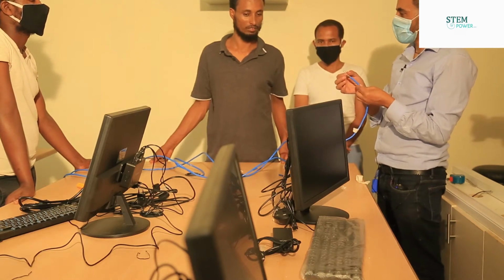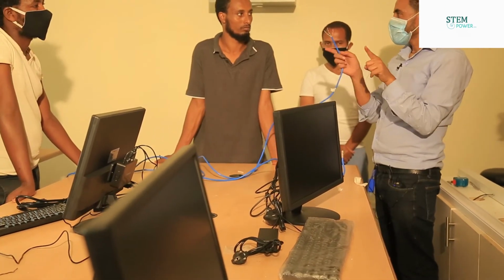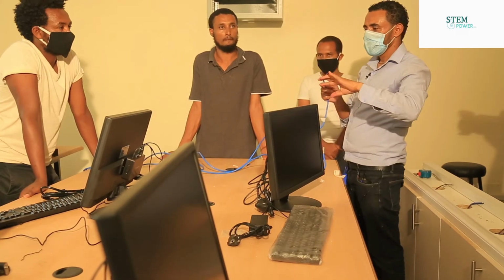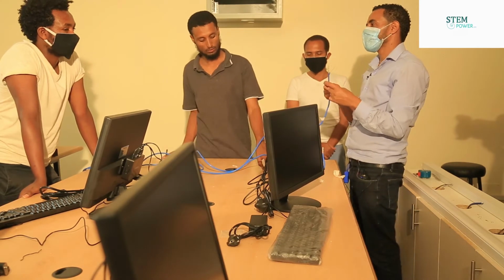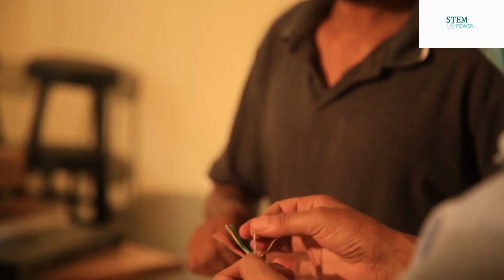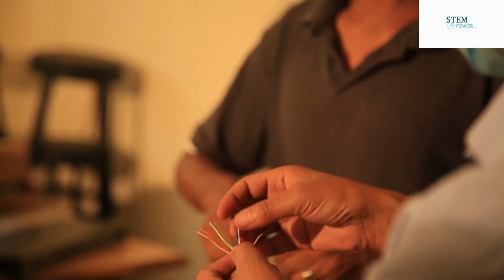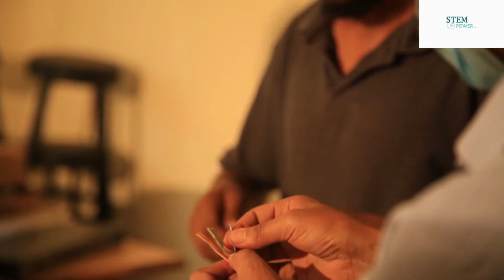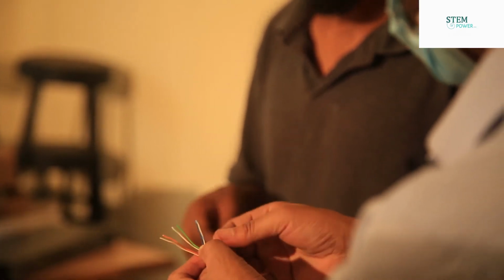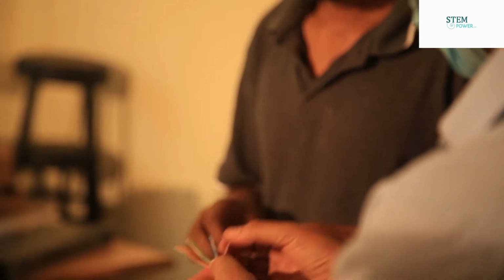In order to perform this straight through cabling, it has its own standard. That means while we are arranging the wires, it has its own arrangement. From the left, white orange will come, then orange, white green, blue, white blue, green, white brown, and brown.